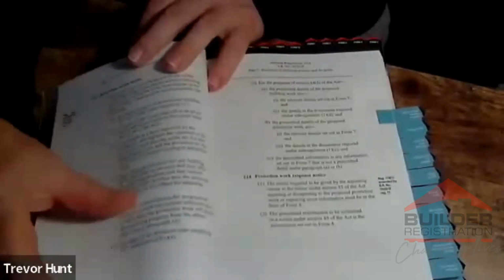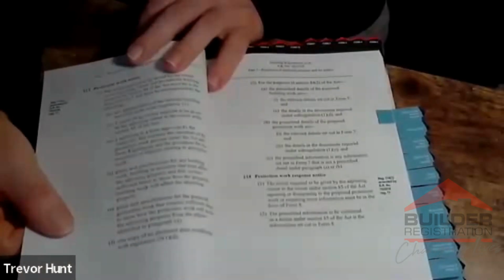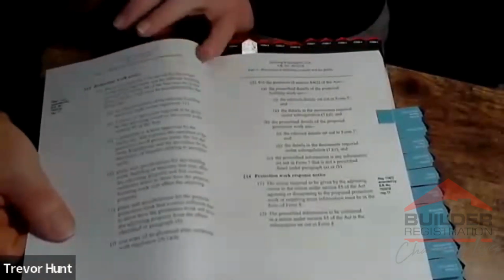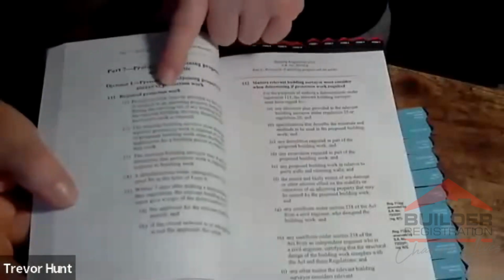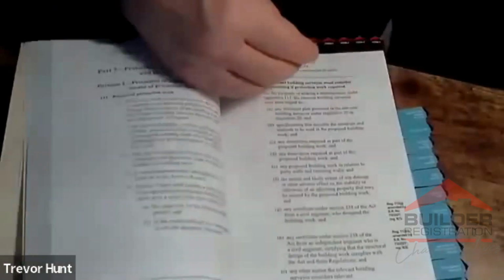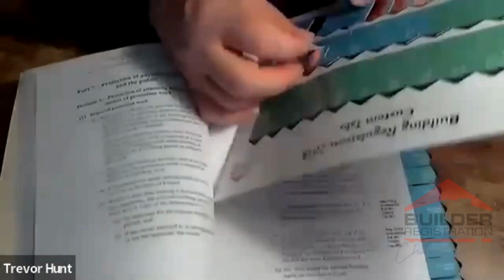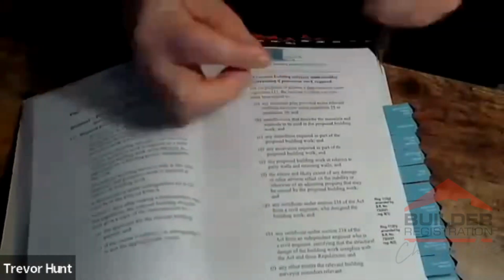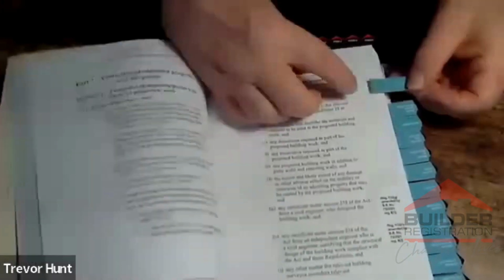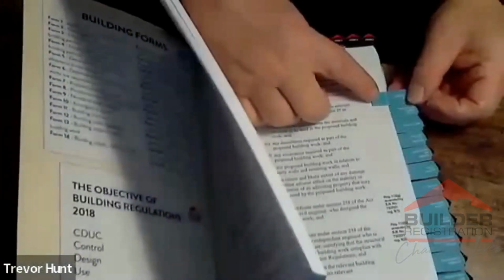After section 113, we've got our Protection Works Notice information, which is over the page in section 111, which is where we put our Protection Works Notice, which is page 91. Protection Works Notice.